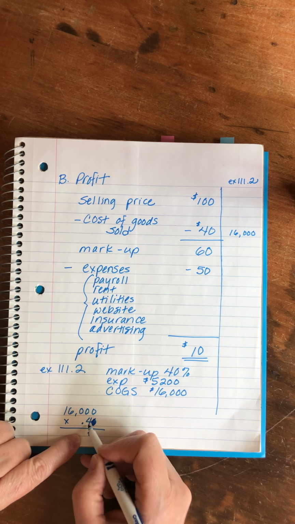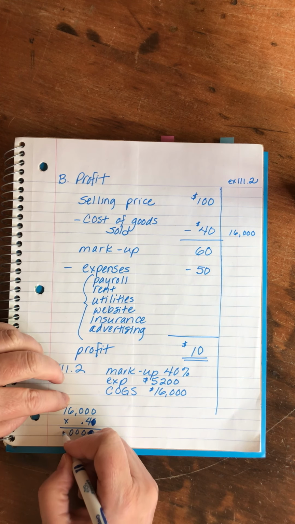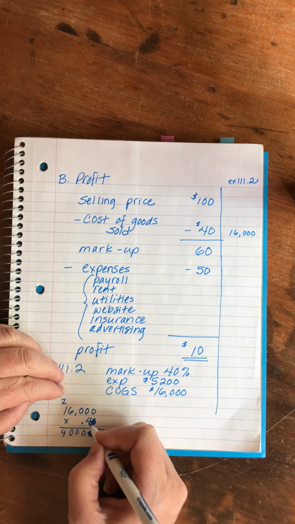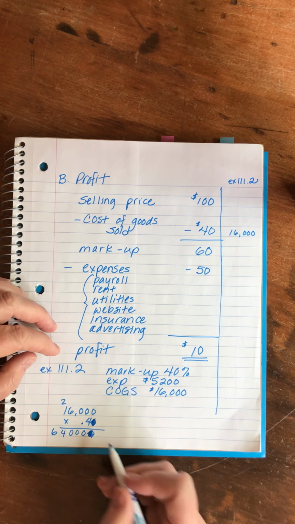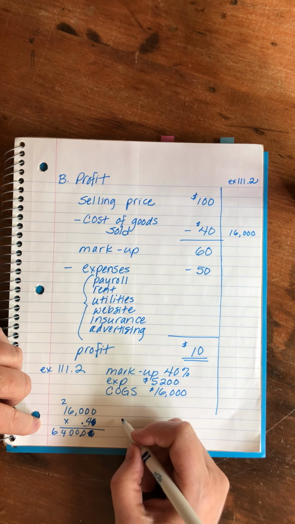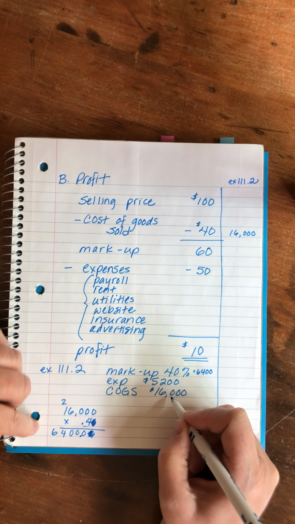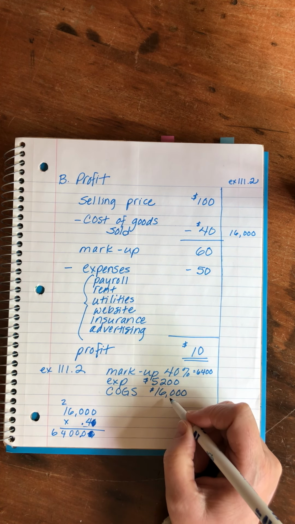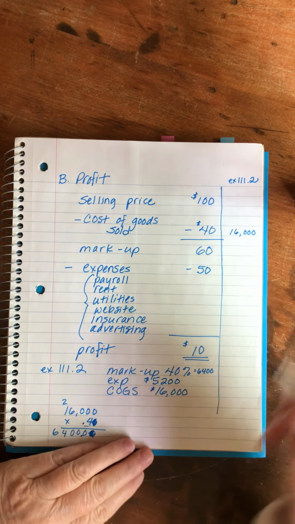Let's just chop off the zeros. 6 times 4 is 24. Then we put in one more decimal place right there. So the markup equals $6,400. So we add that to the cost of goods sold to get the selling price.